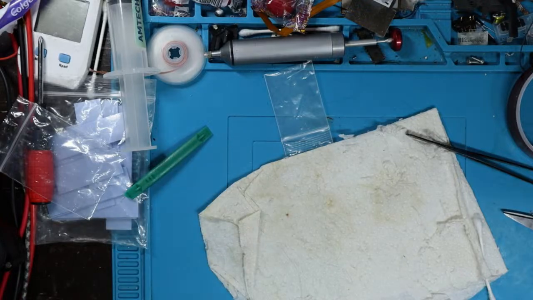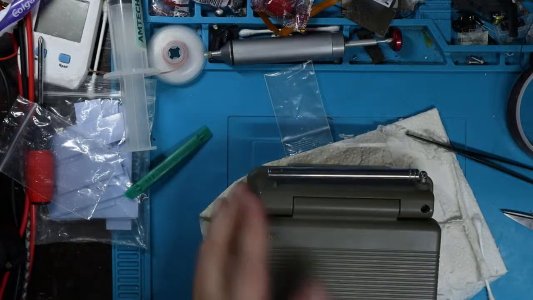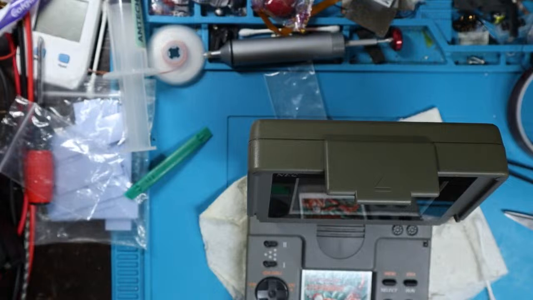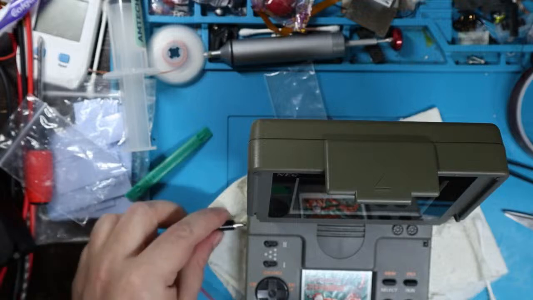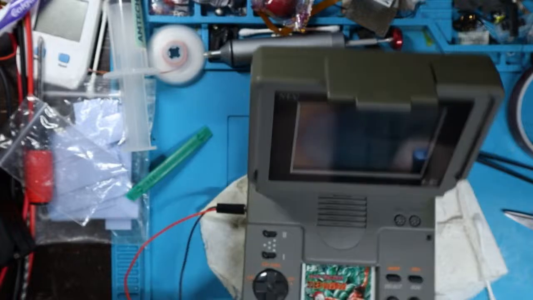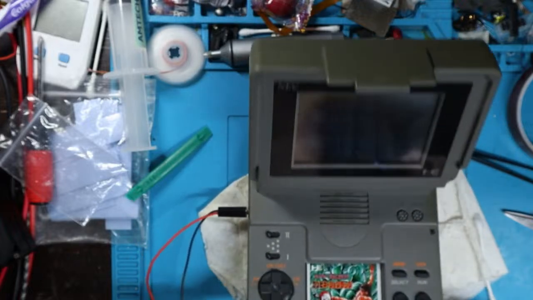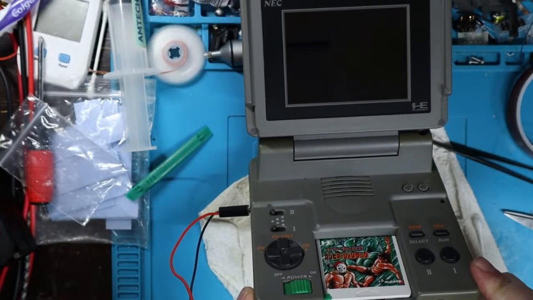And now, the extension port cover. And then we do one final test. And that is working.